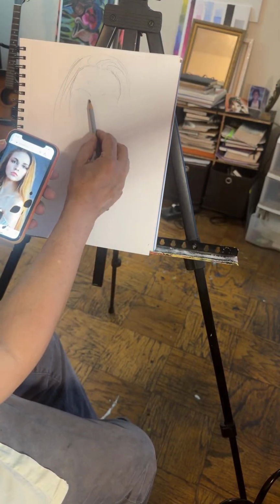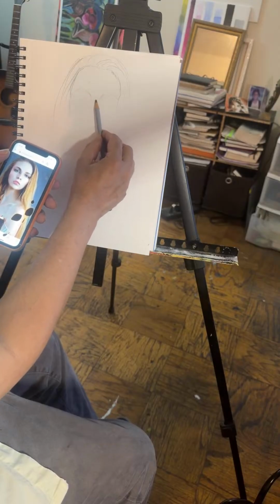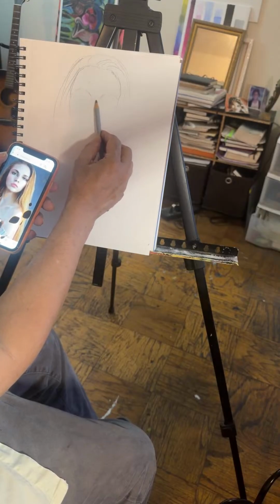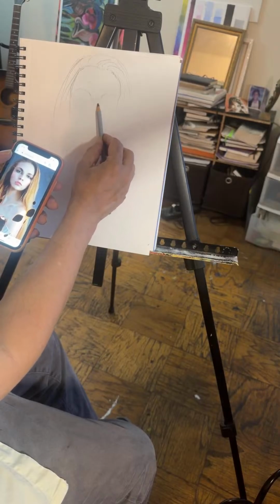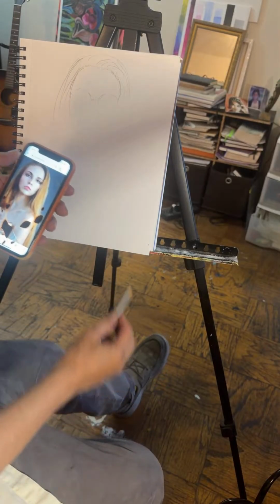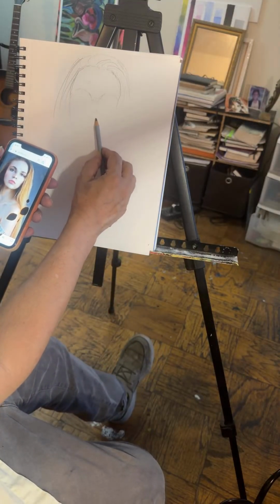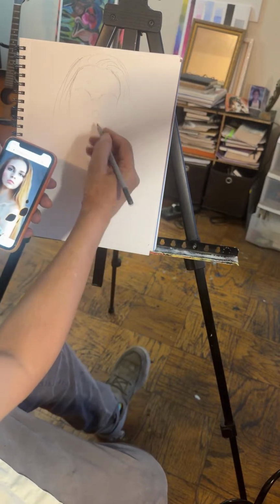The hair is coming down, and now the nose right there, the bridge of the nose, right? So you want to keep in mind, I'm just going to put a circle right here. So I want to pop it up.